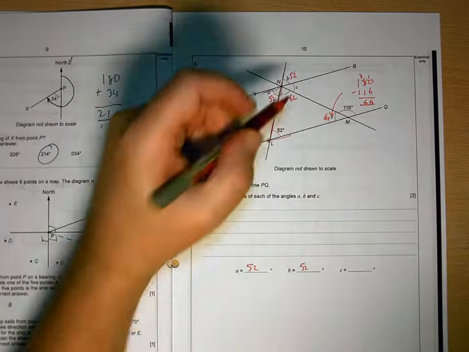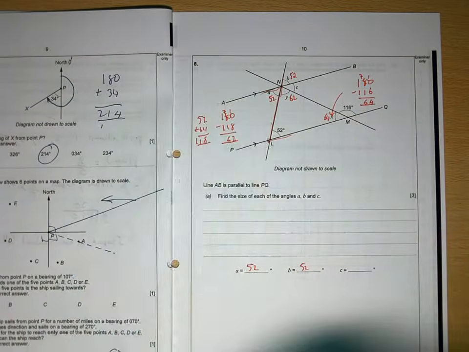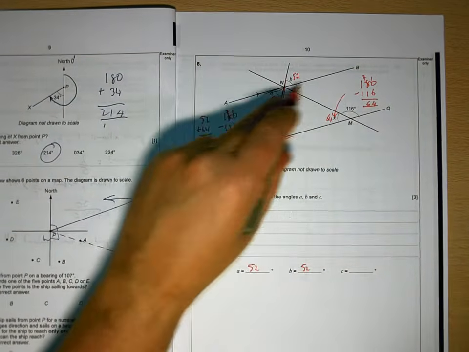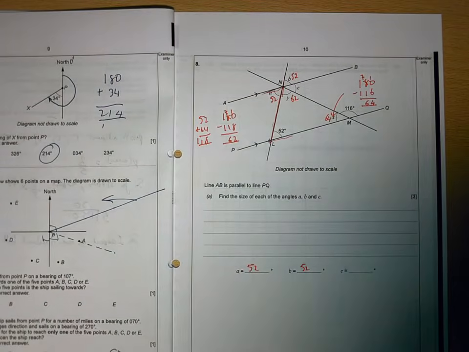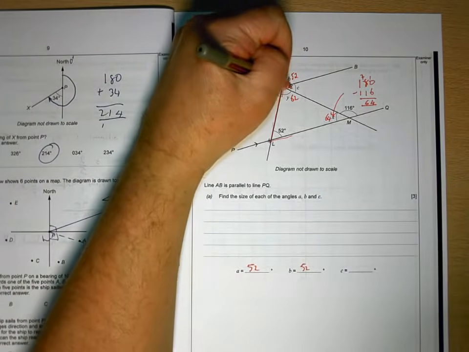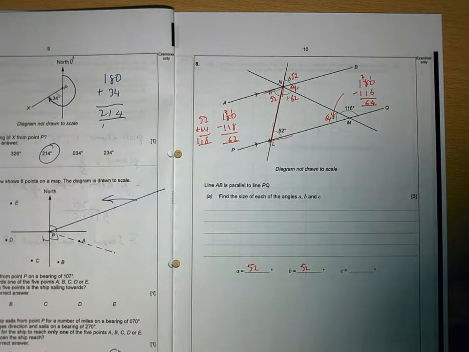which then leaves me C. And C, I got a Z there, which means if that is 64, that is 64.